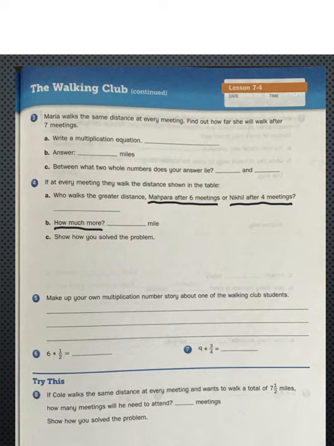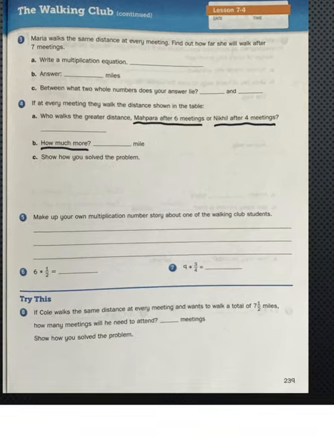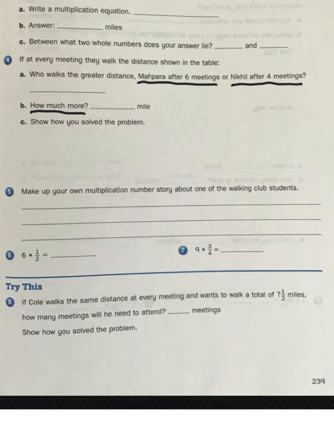It says Cole walks the same distance at every meeting and wants to walk a total of 7.5 miles. How many meetings will he need to attend? Okay, so you're going to want to do repeated subtraction here. Cole walks 2.5 miles. So you're going to take 7.5, and you're going to do 7.5 minus 2.5 until you get to 0. And then how many times you did that subtraction problem is the number of meetings. Okay, I just told you how to solve that one.